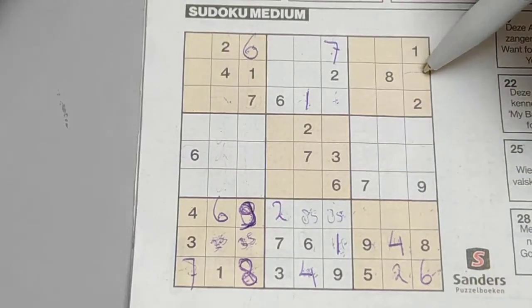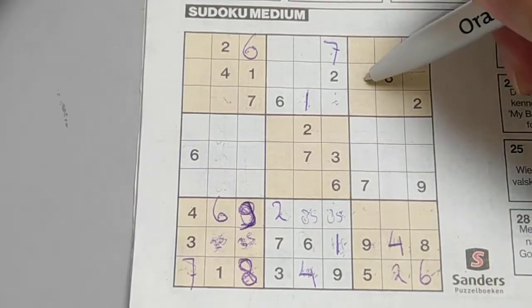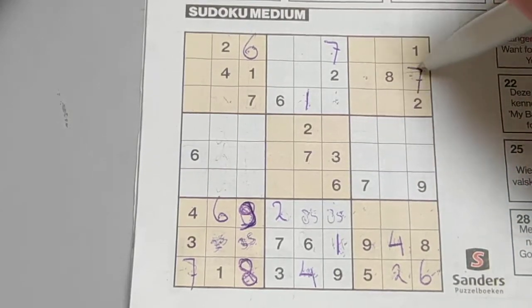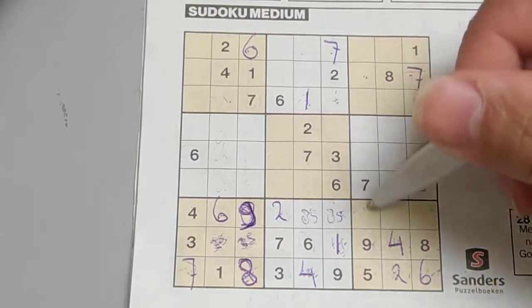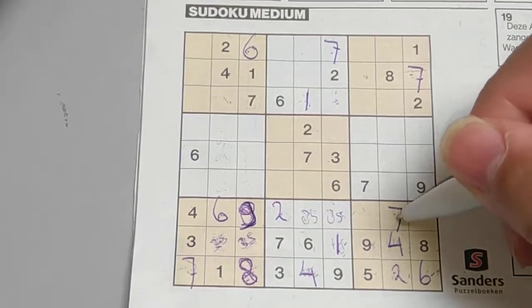So in the second row, the row between, the only two places for the 7 should be here or there. But I see here 7, no 7 there. 7 should be here. 7 in this column, 7 in that column. So in the column between, the only place for the 7 should be here.